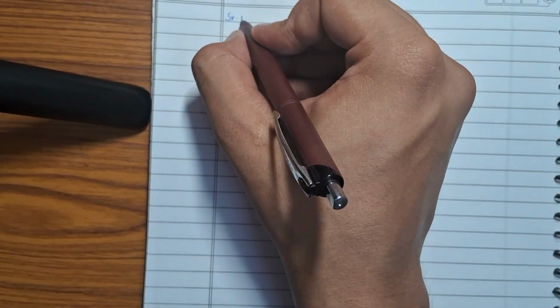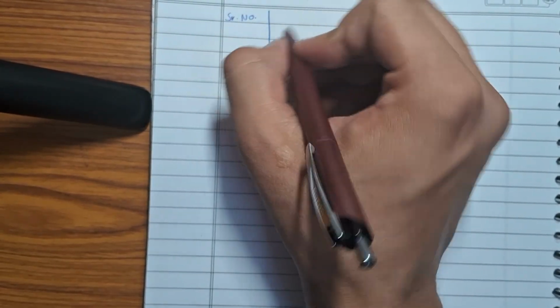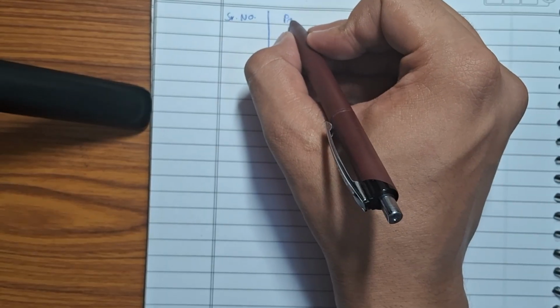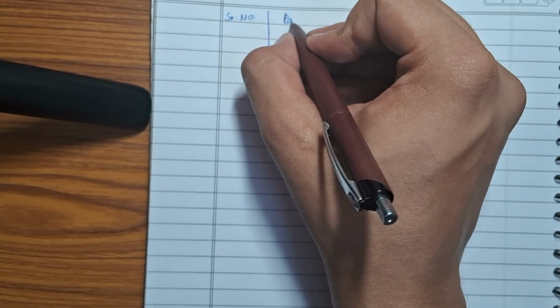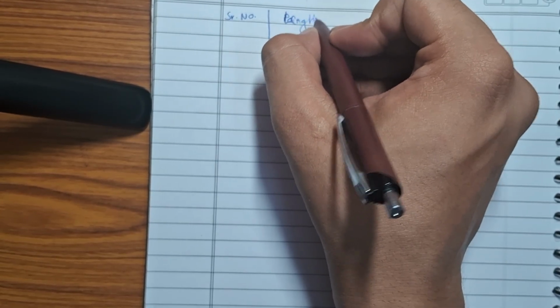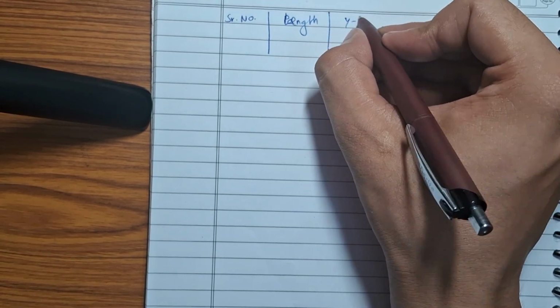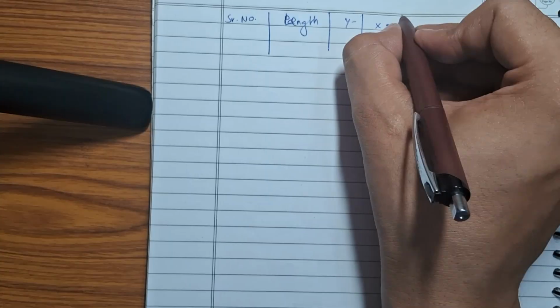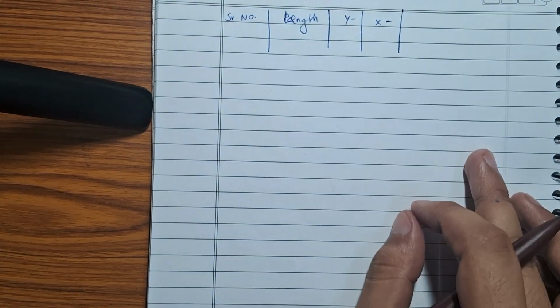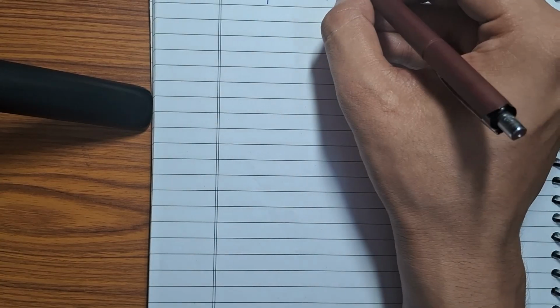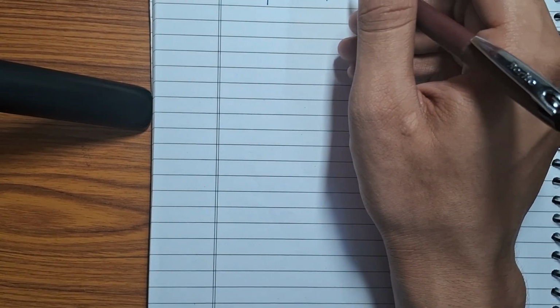So this is serial number, first corner, and then the length of parts, line segments, and then y coordinate, then x coordinate. Similarly, like this, you have to prepare your table. So after that, you have to put the values in formula and get your result.